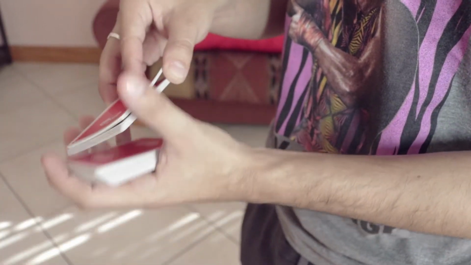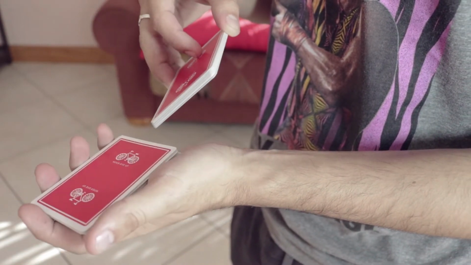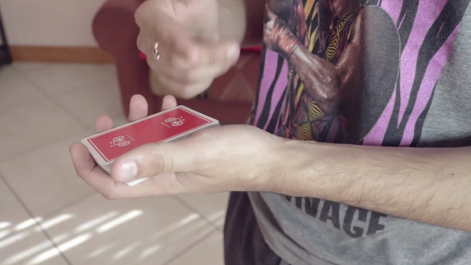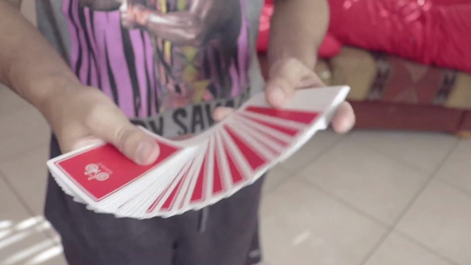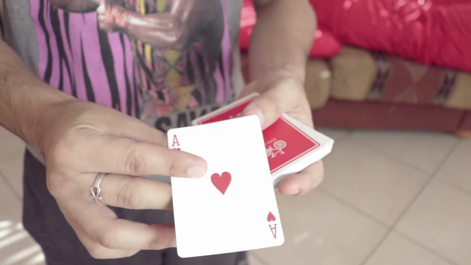Notice that that break is still retained the entire time. So once we get to that break, we could cut all the cards above the break, cut that packet to the top, and we've successfully controlled their card to the top of the deck. So we could even do this from a spread. We spread out the cards. The spectator picks any card they want. In this case, it is the Ace of Hearts.